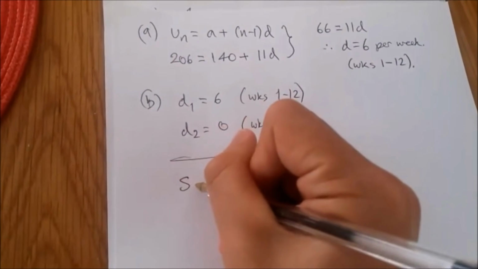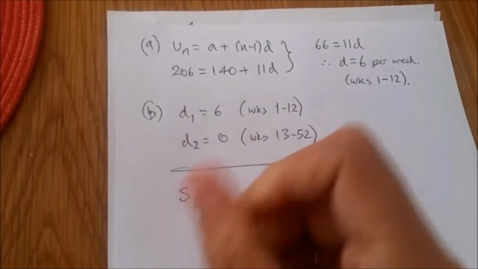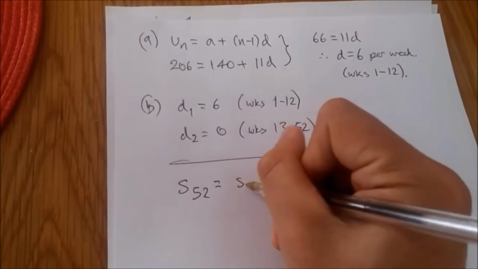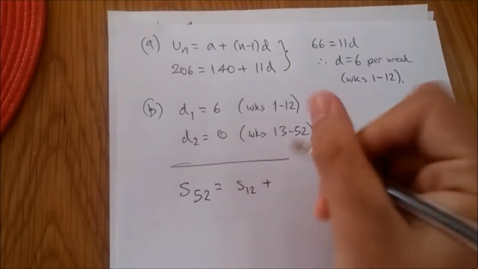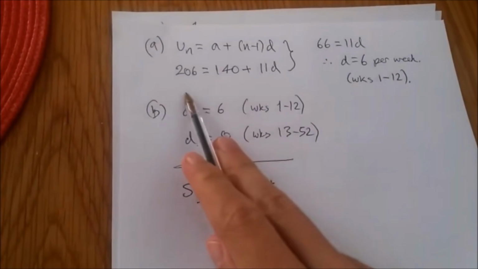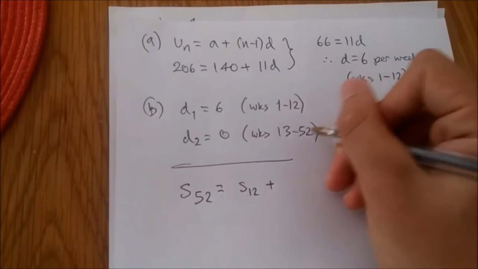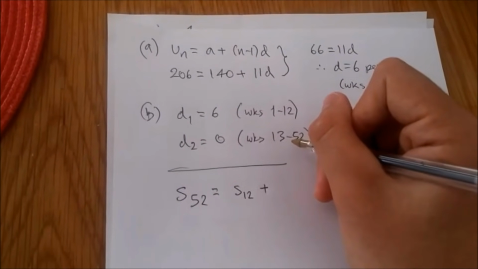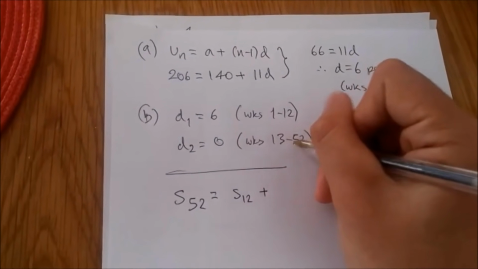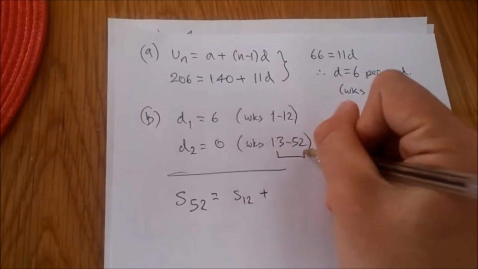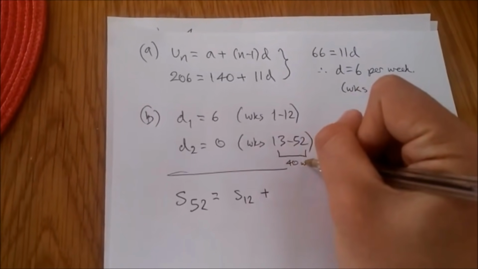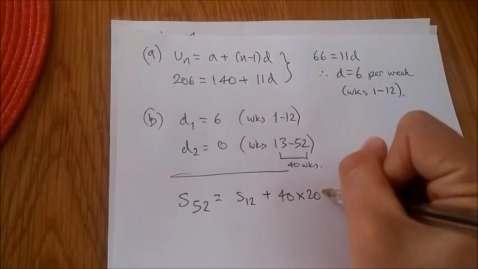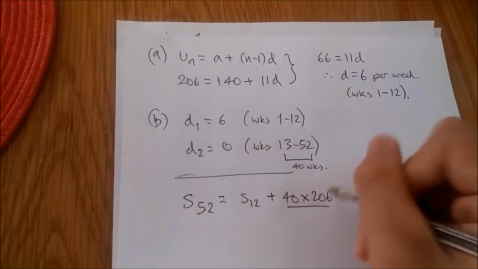This means if we're going to find the sum of all 52 weeks, we take into account the sum of the first 12 weeks here, plus, and we know this is locked at no difference, this means that it's locked at 206. And how many weeks is between here? Well, usually I just subtract them, and then plus 1 to include the 13th week, and you should have a difference of 40 weeks.